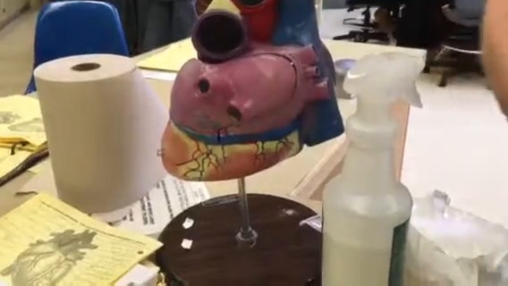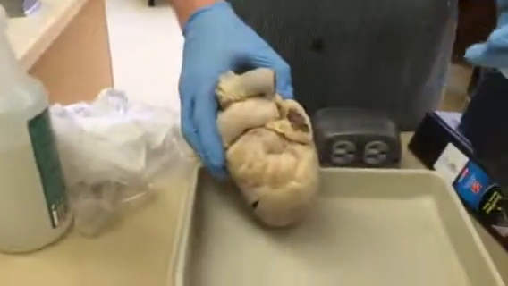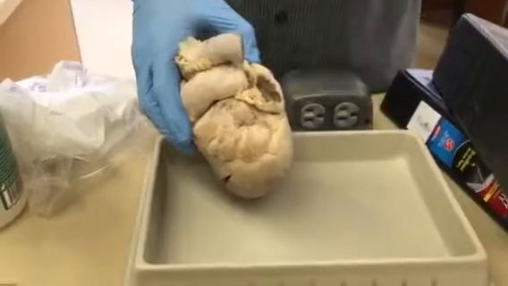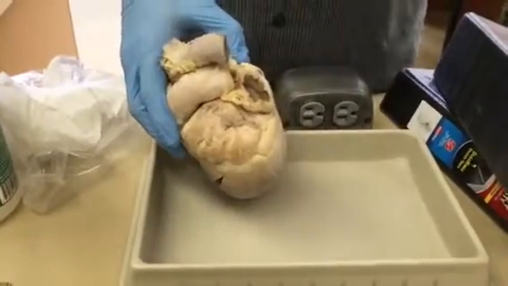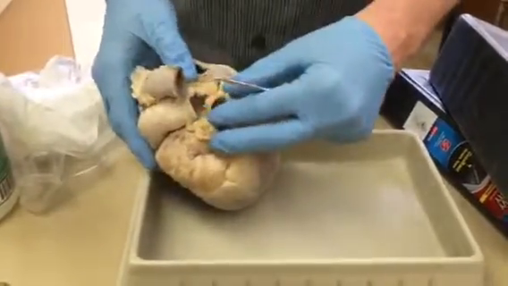Okay. Right? And those pulmonary veins are bringing oxygenated blood to the heart, right? They're coming in to the heart, like veins do, but carrying oxygenated blood. So oxygenated blood's coming to there.